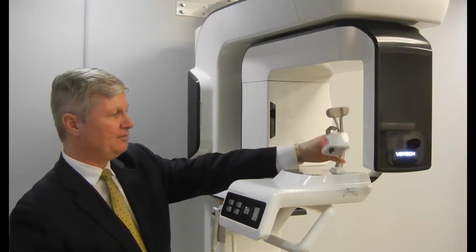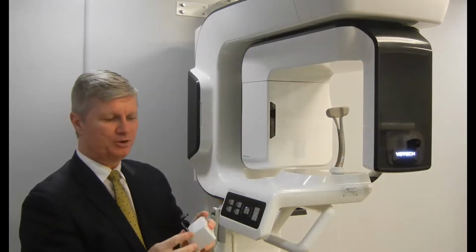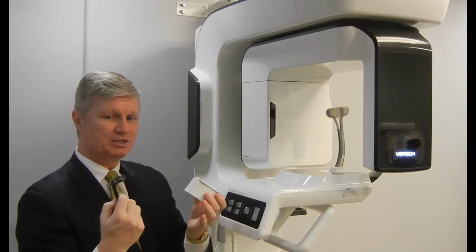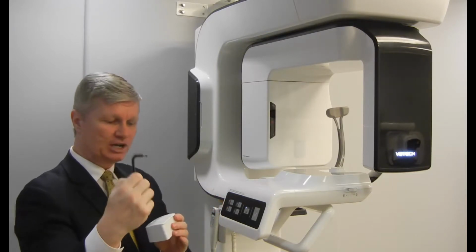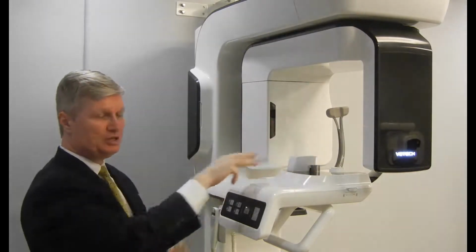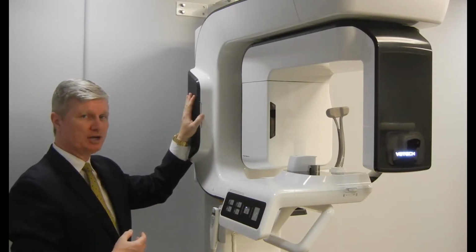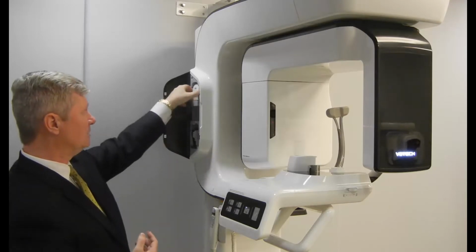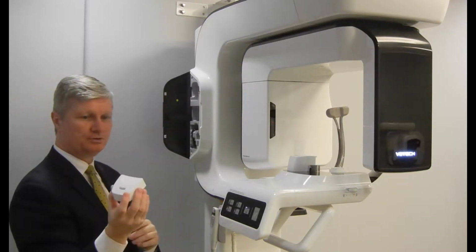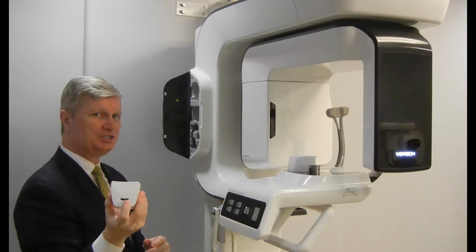For the appliances, we have our platform here for a chin rest, as well as for our bite stick, with a groove there for upper and lower incisors, which you use for both 2D as well as for 3D. Other appliances are contained within the compartment here in the column. Open the door, and we also have our chin rest here, which is used for your sinus and for your TMJ.